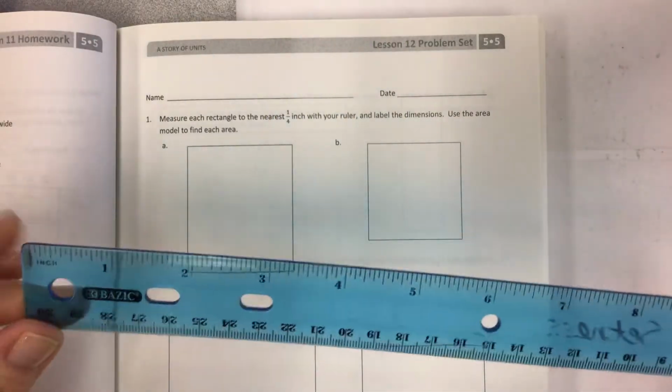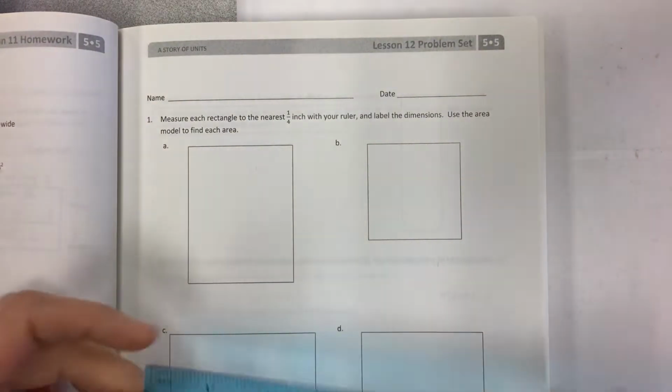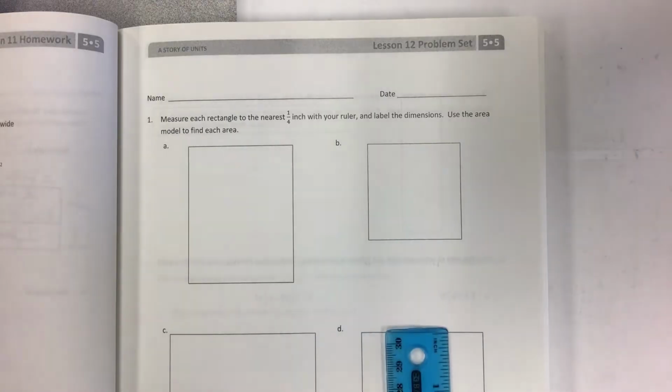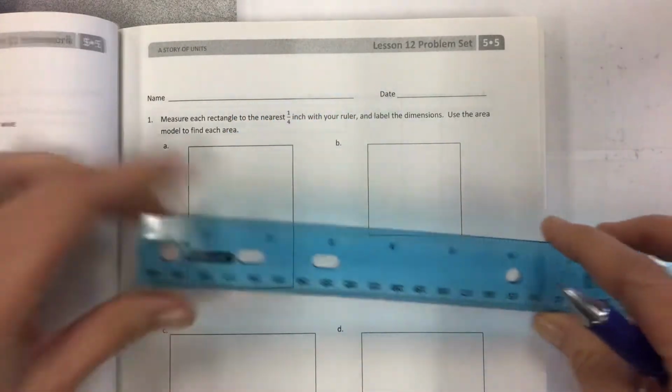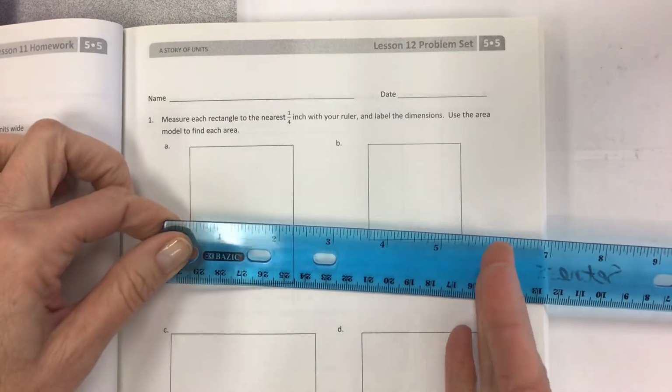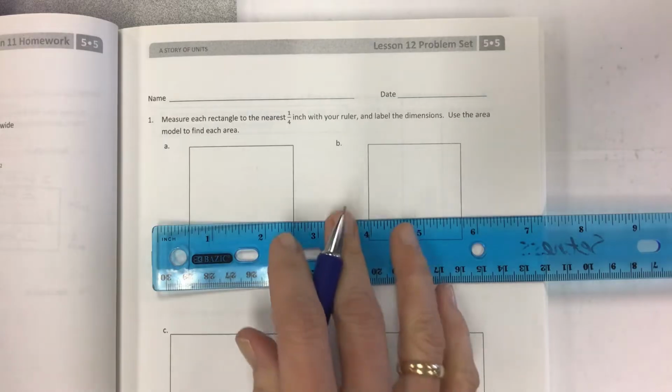You will need a ruler, and I hope you have one. Any straight edge with numbers will do, and you only need something to be as long as the biggest figure in your book, which is only about 3.5 inches long. So if you have a 6-inch ruler, that will do. So go grab a ruler, pause the video.